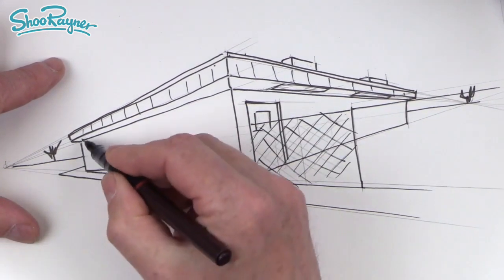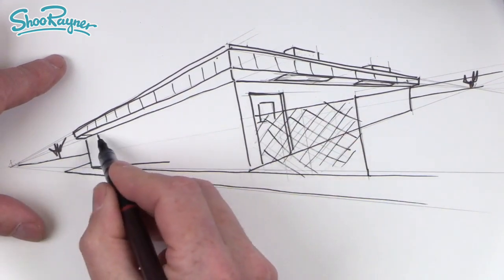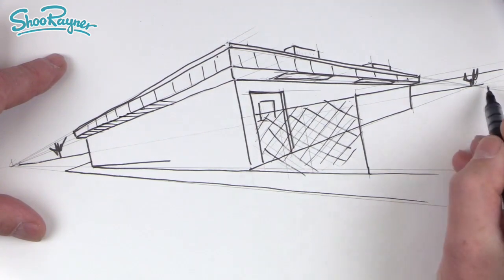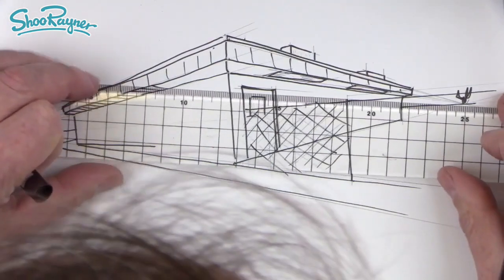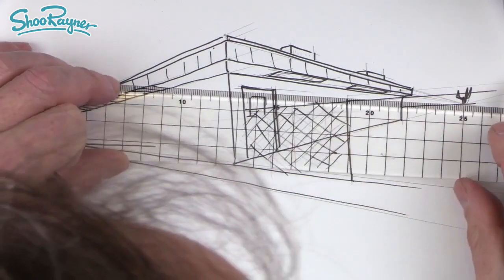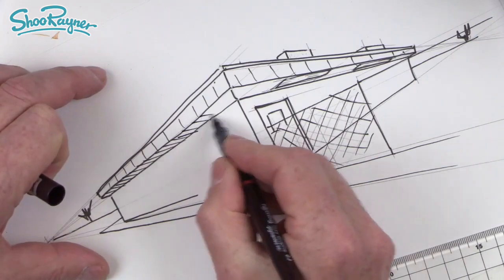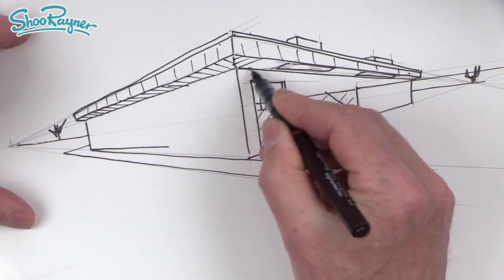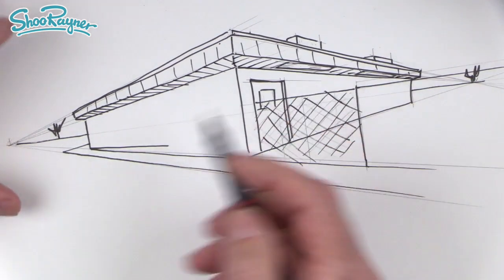And this will be dark. What you can do to shade it is to put these lines in, going into the vanishing point down there. So that would be like that, and that will help to give it that angle.